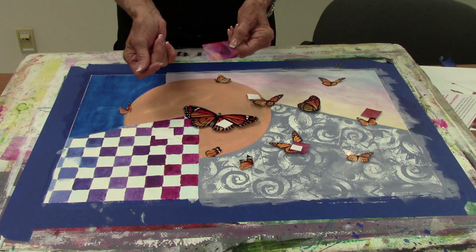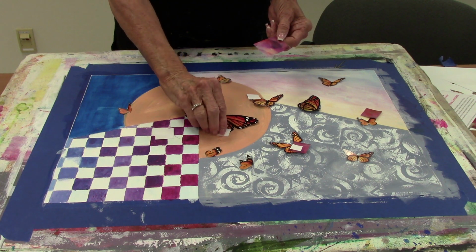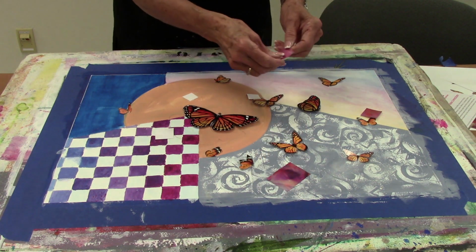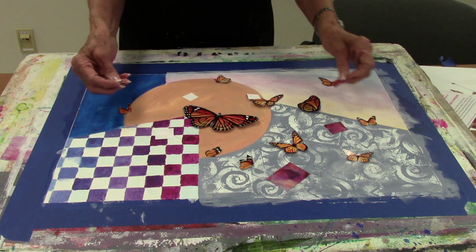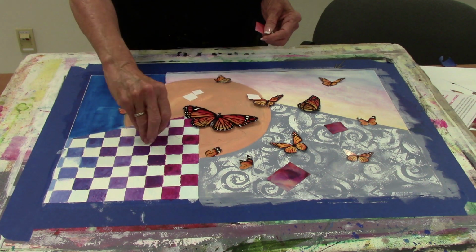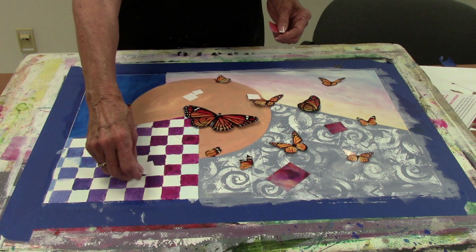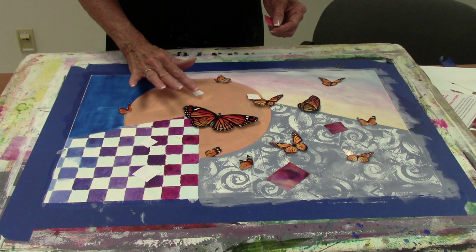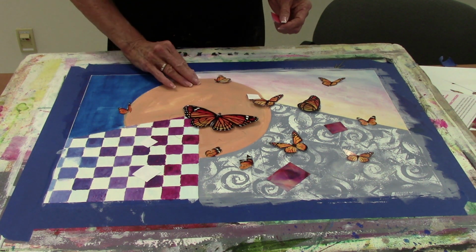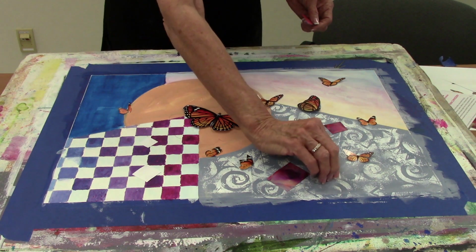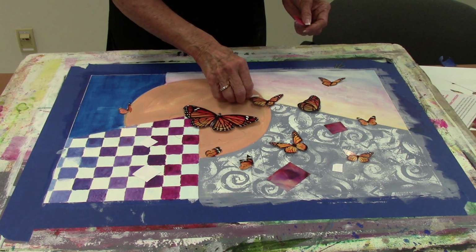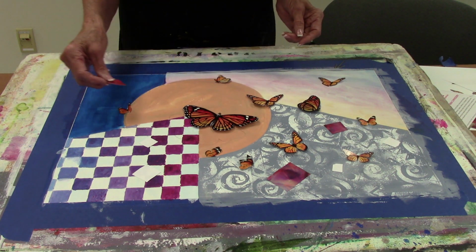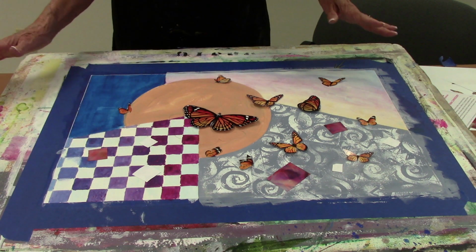Now I've cut out squares, because you can do more than just have your images. You can have squares, circles, triangles. I'm going to put those on here also, and I want to put these in the gray area. Then I have some just plain white ones that I can draw on and make designs on. You can put them down with matte medium and then paint on them afterwards or draw on them with pencil. But anyway, that is the general idea of what we're doing here.